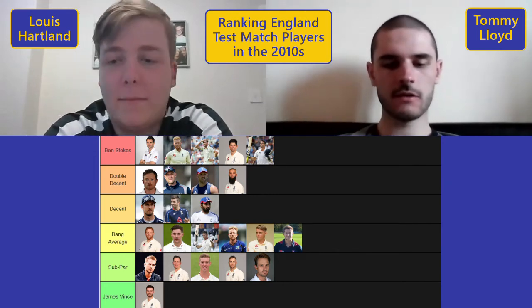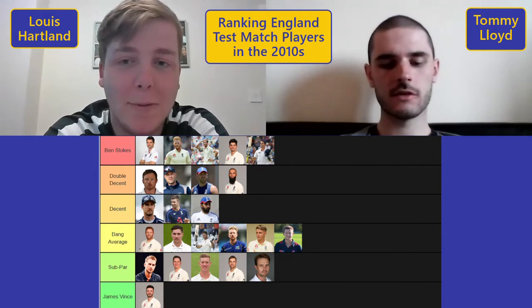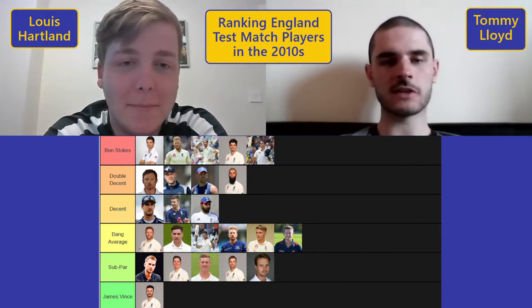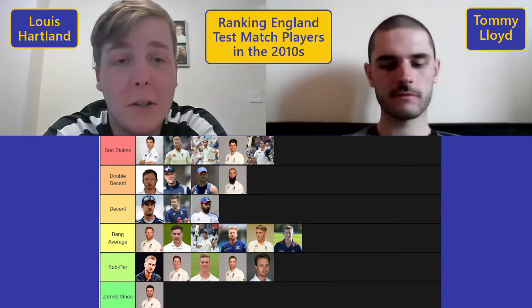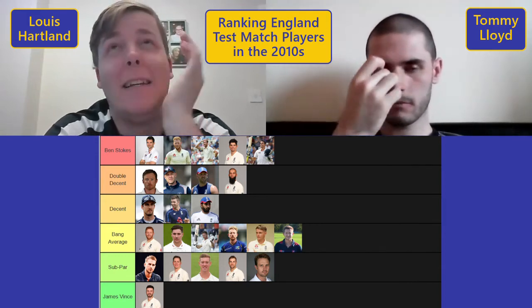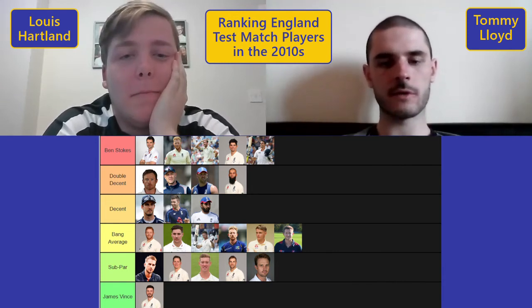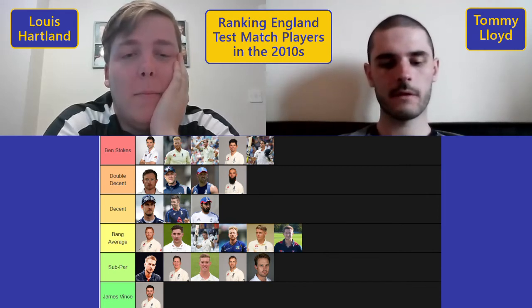Adil Rashid. I did not realise how many test matches he's played. 19 test matches. He's awful. 19 test matches, 60 wickets. It's not too bad. About 3 a test match. That is bad. I suppose it's about what Ali's averaging. Similar. Slightly better than Ali, actually. Yeah, but Ali played for a lot longer and scored a lot more runs.